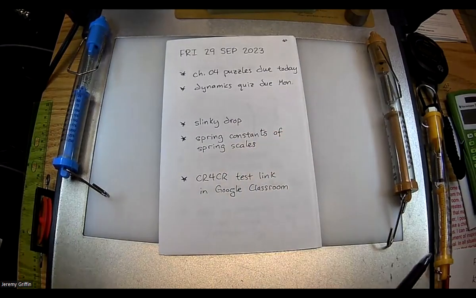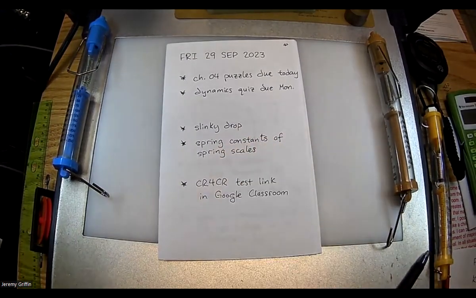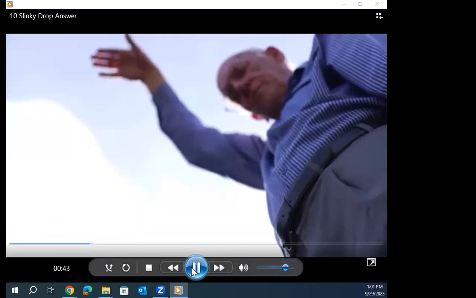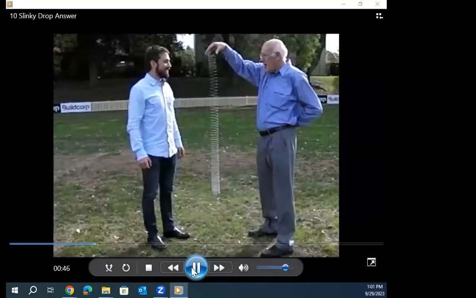Speaking of spring-type objects, there's this really cool video I want to show you that I never quite got around to. So let's slip this in fast. Slinky drop. Some of you have probably seen this. What happens when you drop a slinky? Let's take a look. Let's see it in slow-mo from the side. Whoa, look at that. See how it takes some time for that information to catch up down below?